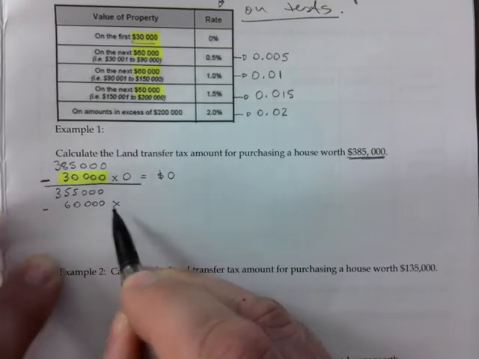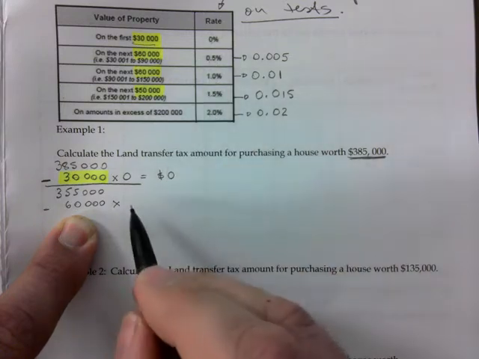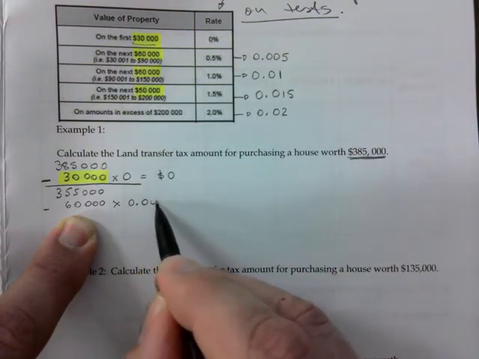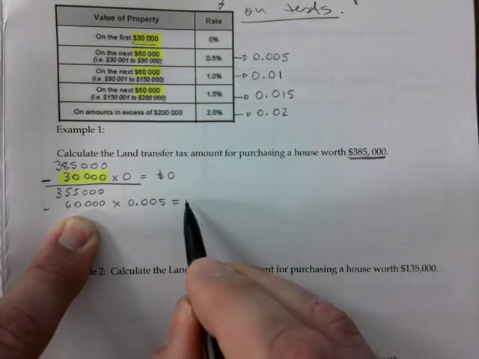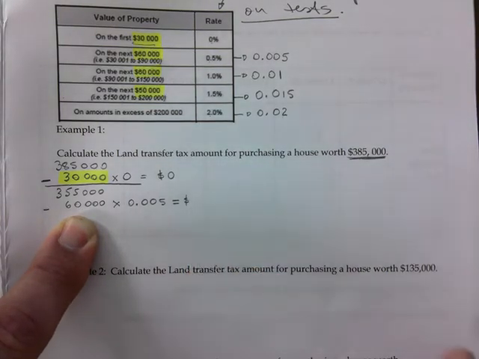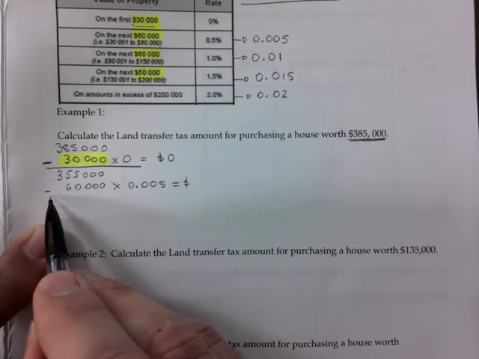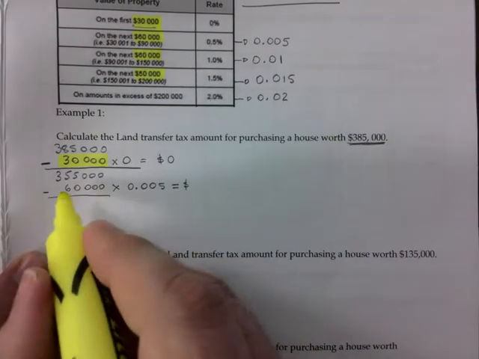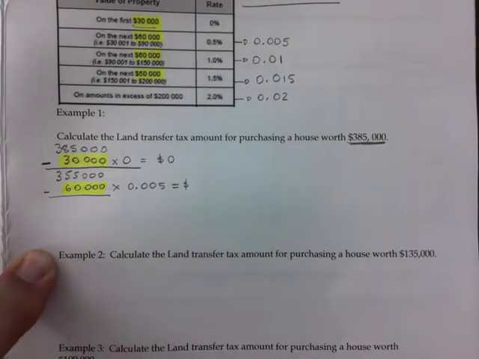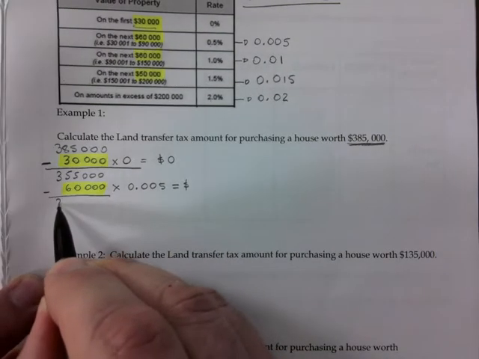And for the 60 grand, you pay 0.5%. So you multiply that by 0.005 and just put that on hold for now. We're not going to calculate that. We're going to do that later. If you go 355 minus the 60,000, you end up with 295,000.